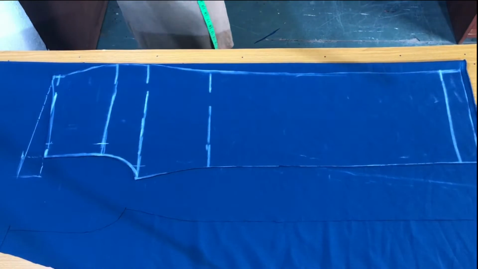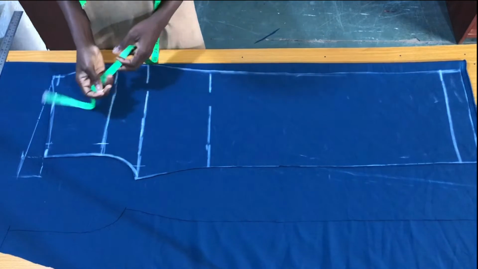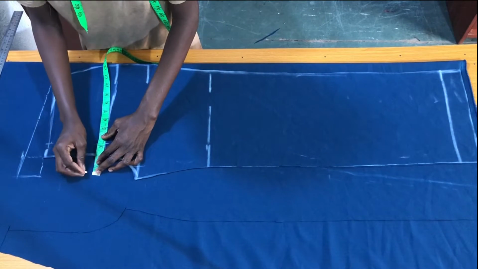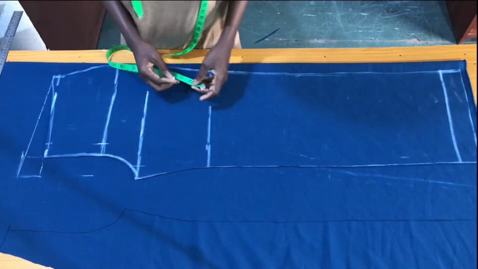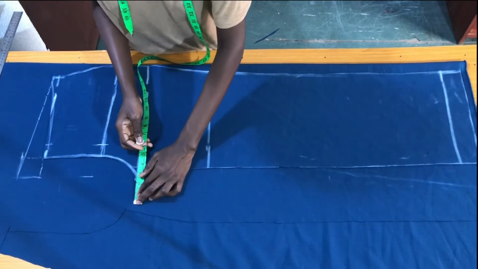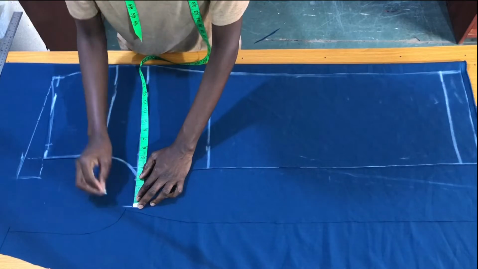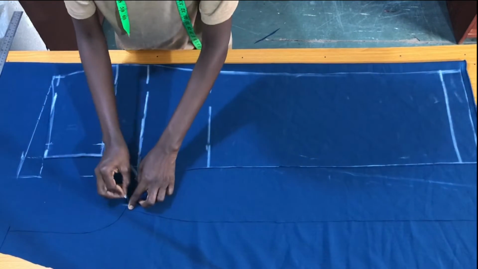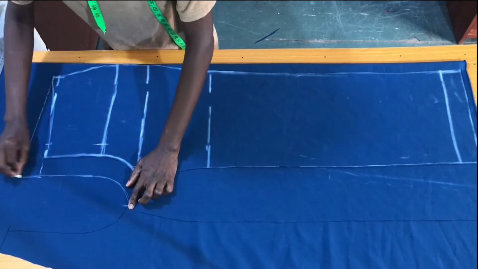On the hip line, I'll also add 2 inches sewing allowance to the side. And on the crotch line, I'll add 2.5 inches sewing allowance to the side. Now I'll connect these 3 points together to form the crotch curve for the back piece.